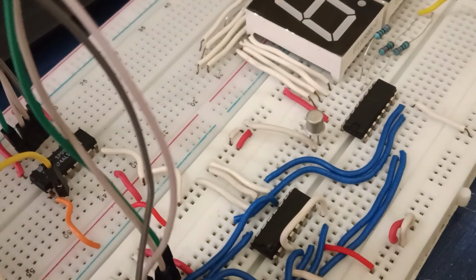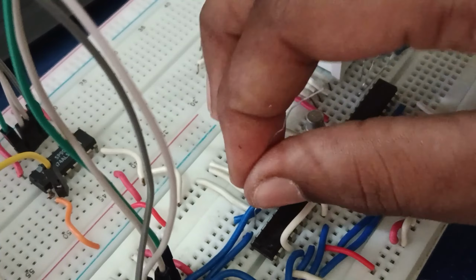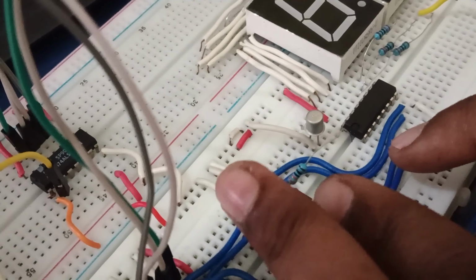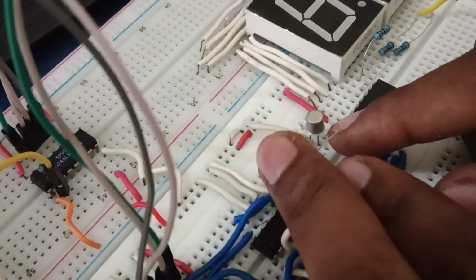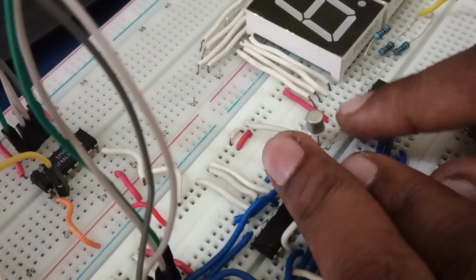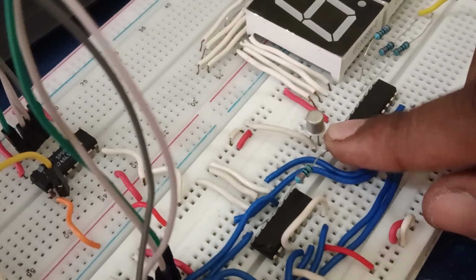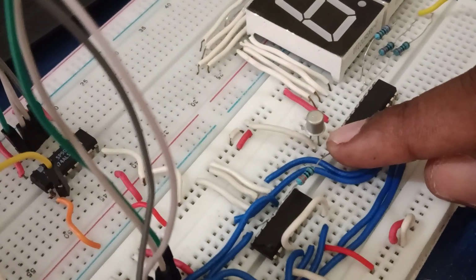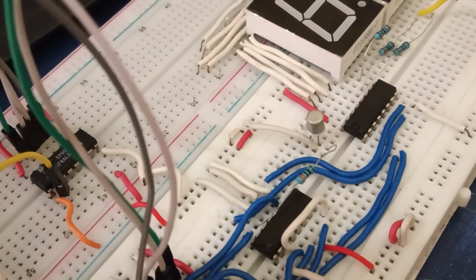So the logic behind it: you have to control only the MSB part. I mean, the LSB part will be handled by the driver also. So you don't have to panic about the LSB part. You have to control only the MSB part.